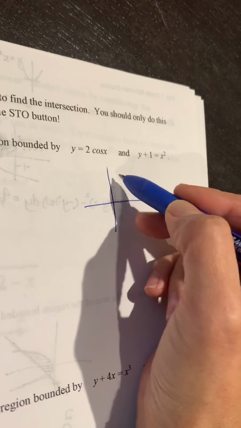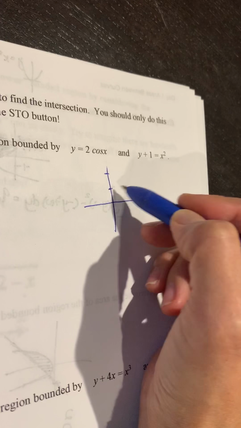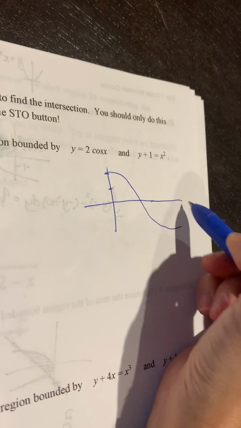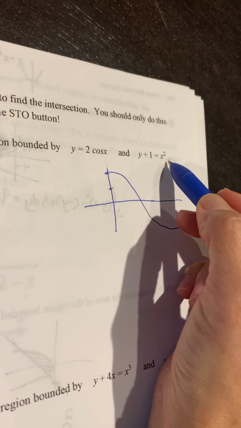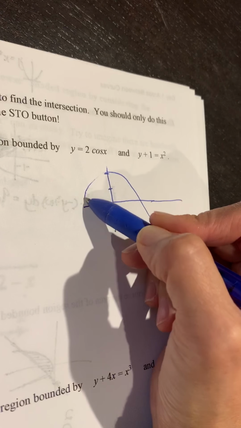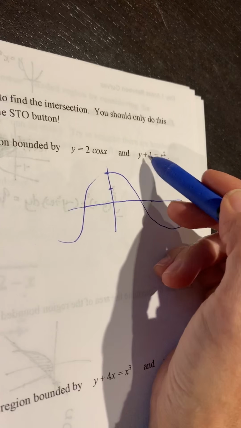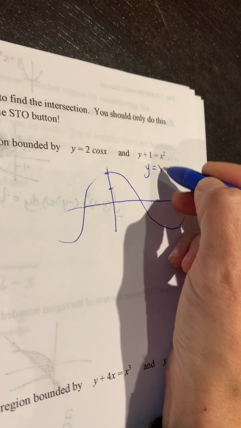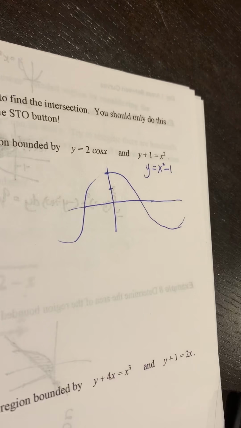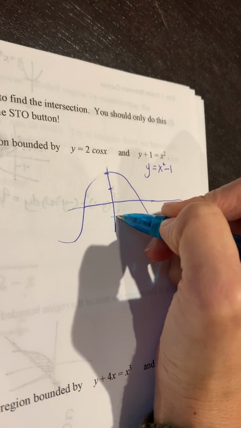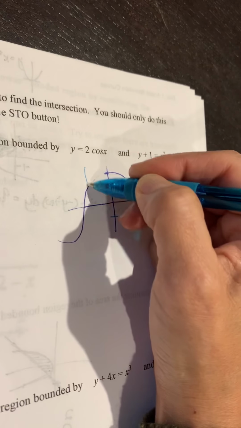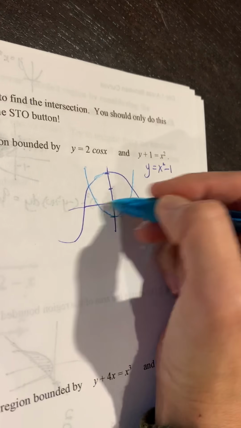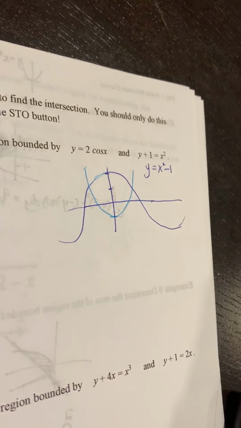Cosine x starts at the top and it goes down, and since the amplitude is 2, it does something like this, right? It goes back up. It's like this too, right? And then this is y equals x squared minus 1. Minus 1, and it's x squared. Not exactly sure where these two intersect, so I would have to put that in my calculator.